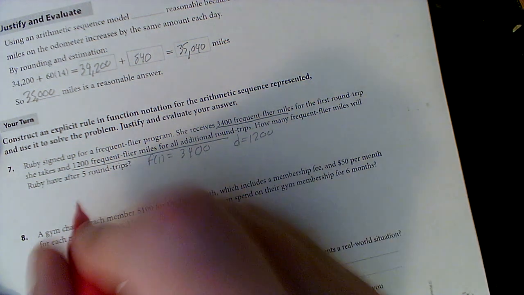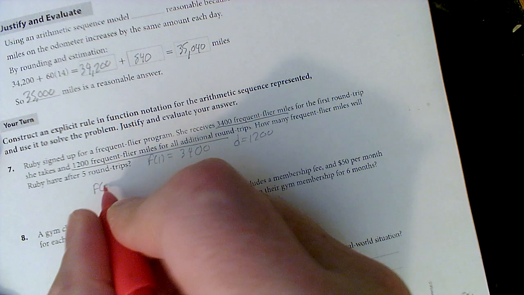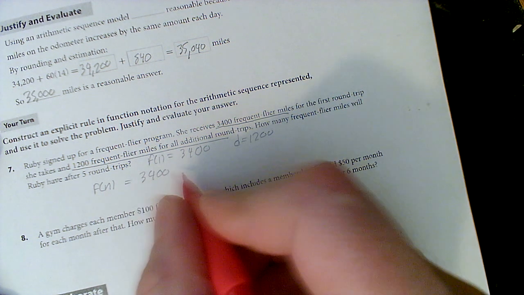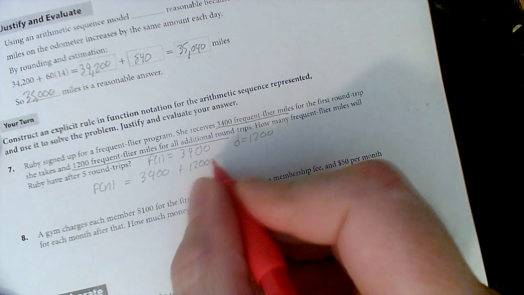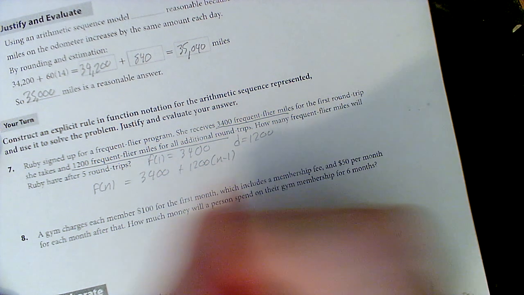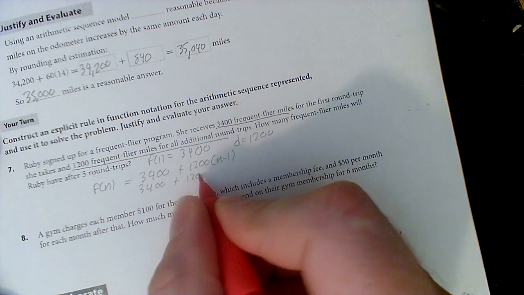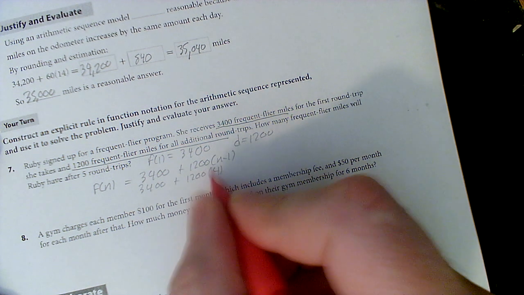So we're just going to write it. In terms of the number of trips, it is my start of 3,400 plus 1,200 times n minus 1, which is 3,400 plus 1,200 for 4 more round trips.